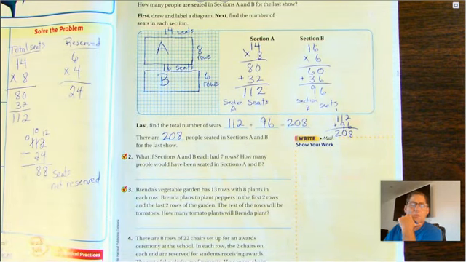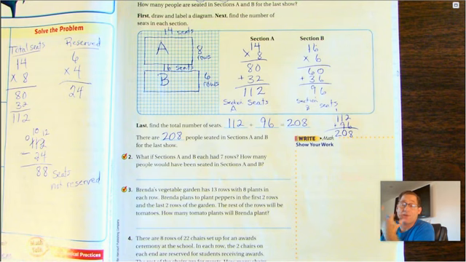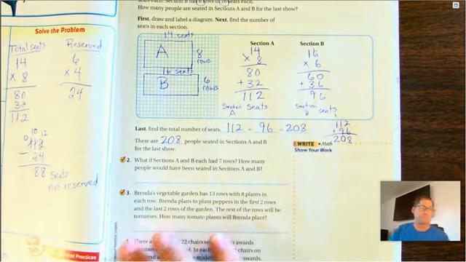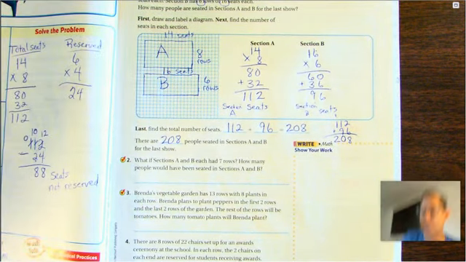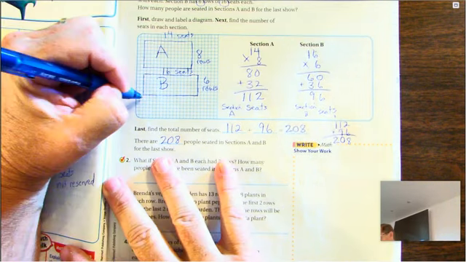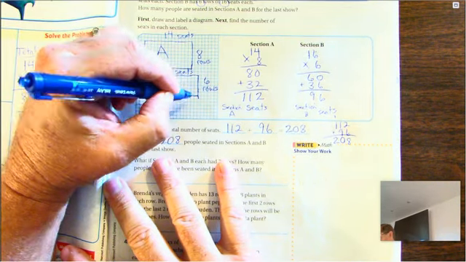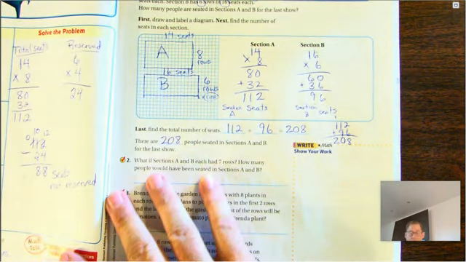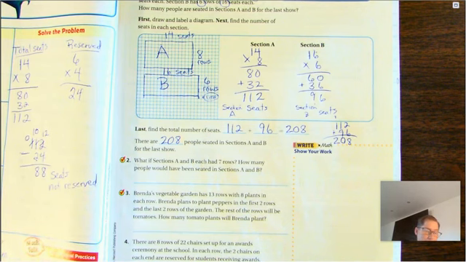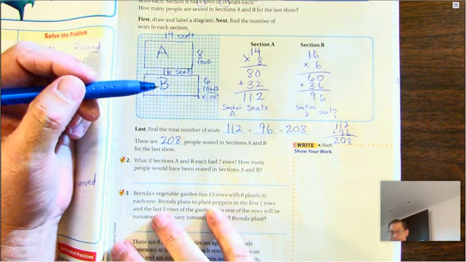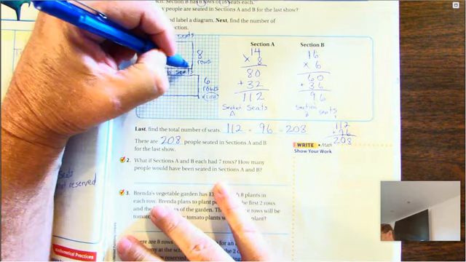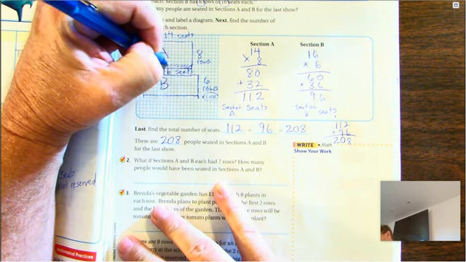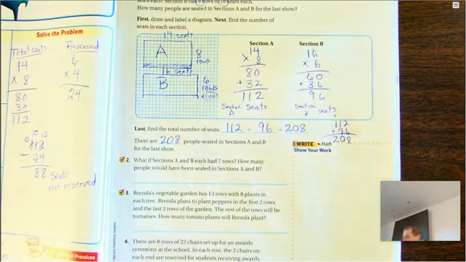All right. Number 2. Well, what if sections A and B each had 7 rows? How many people would have been seated in sections A and B? So they're saying if we were to add an additional row, so plus 1 row here for section A, and if we were going to take away a row from here, so we can take away this first row, how would that change our problem?